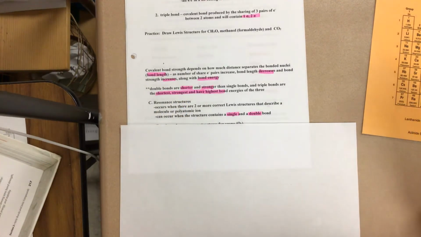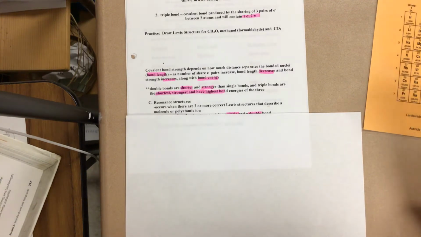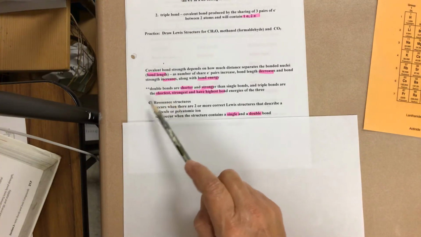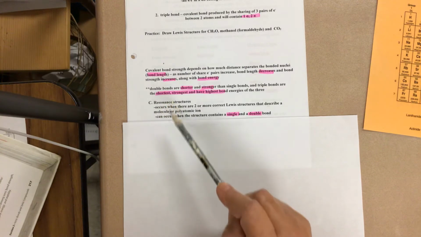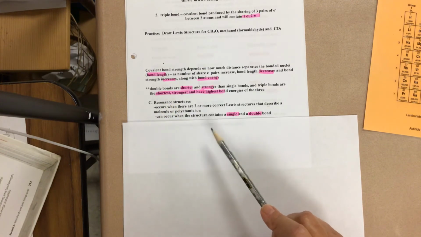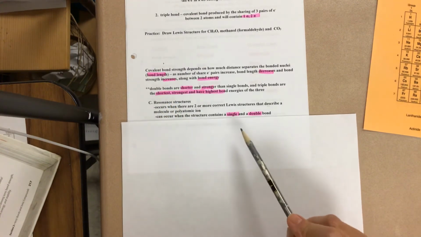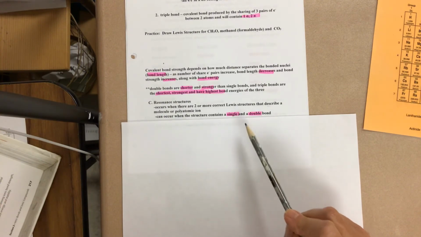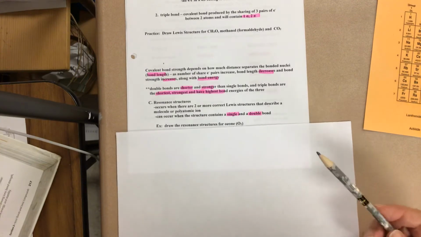It's called resonance. So sometimes you'll have a molecule that there's more than one drawing that you can do for it, and so we say it has resonance. So resonance occurs when there are 2 or more correct Lewis structures to describe a molecule or a polyatomic ion. You need to be thinking about, is resonance possible if, when you draw your molecule, it contains at least one double bond and a single bond. So then there's a chance it could have resonance.